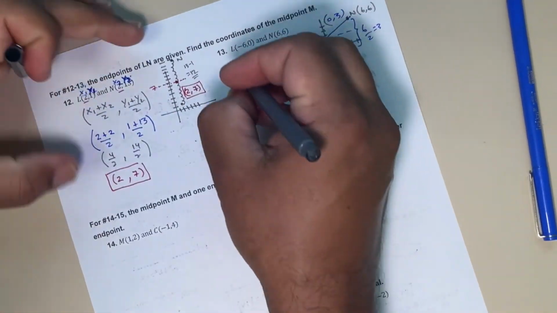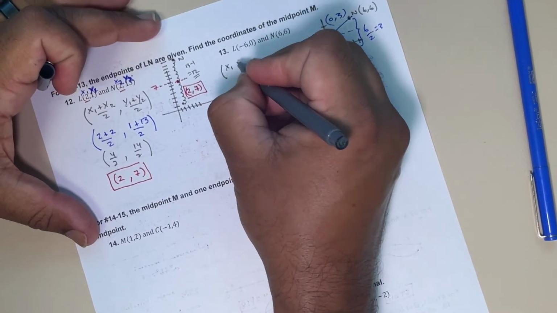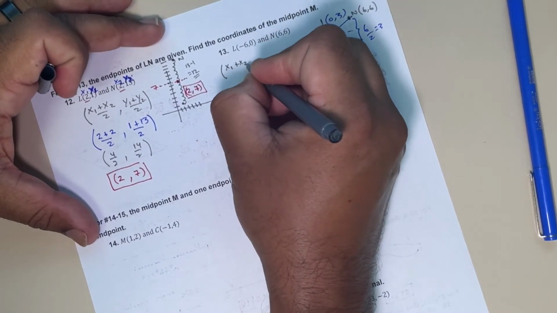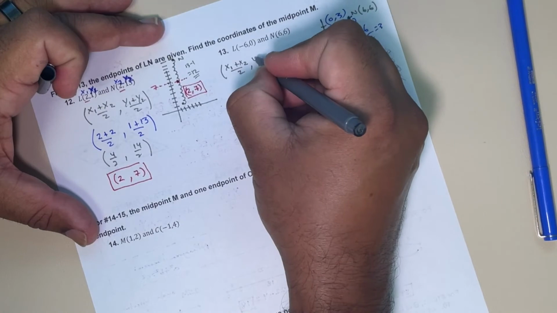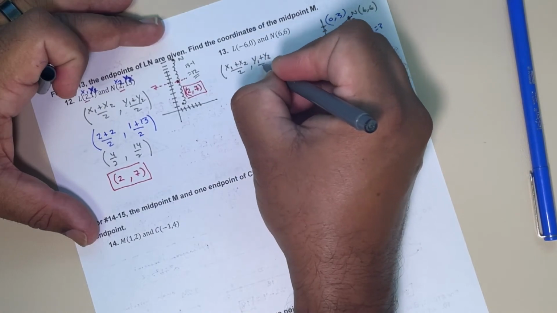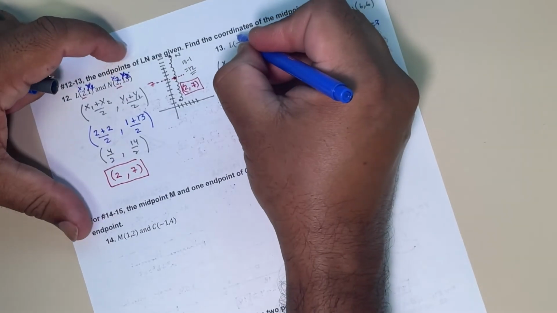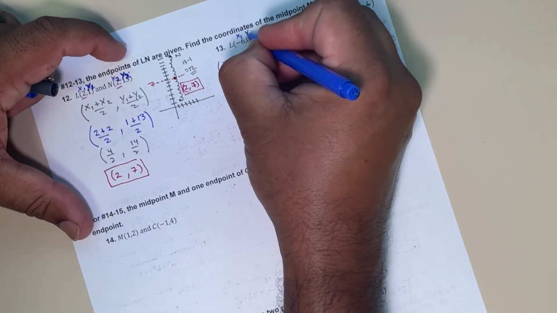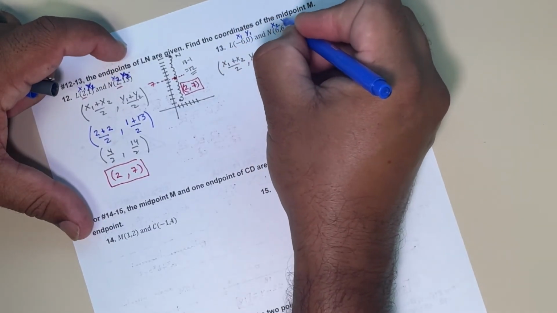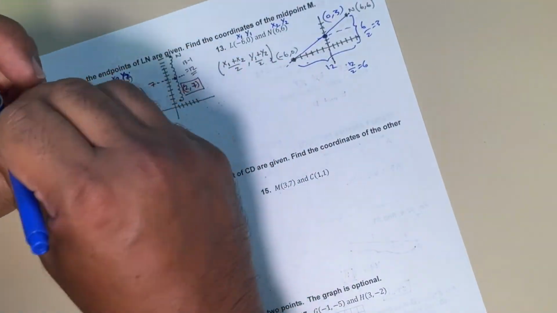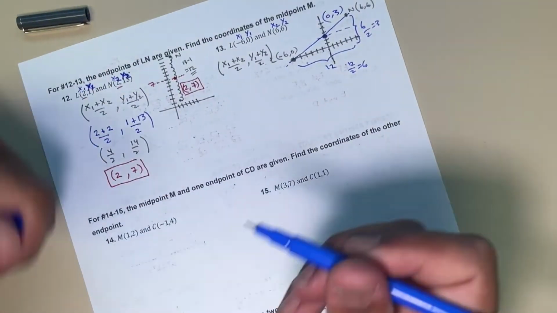If I use the midpoint formula, I've got x1 plus x2 cut in half, and y1 plus y2 cut in half. Let me write this neater this time. That's x1, that's y1, that's x2, that's y2. Alright, so I'm going to plug those in.